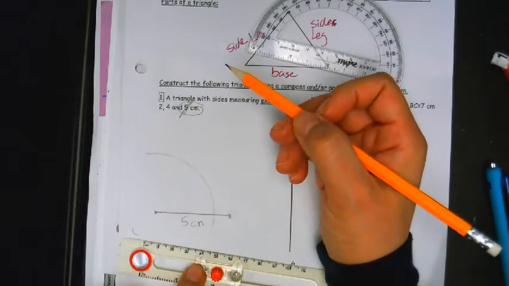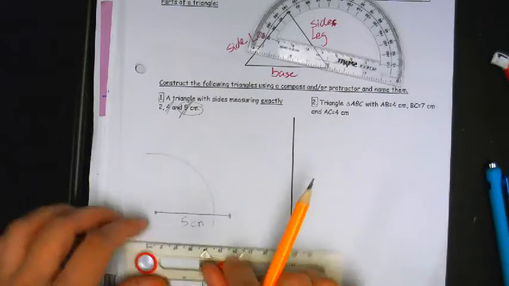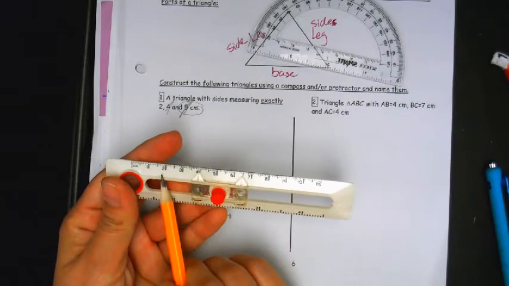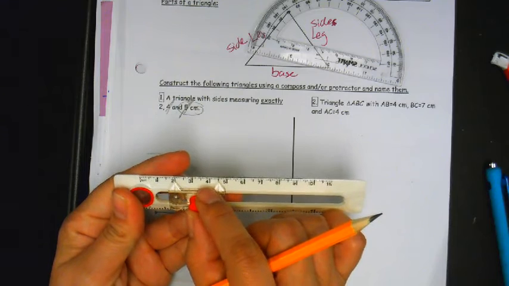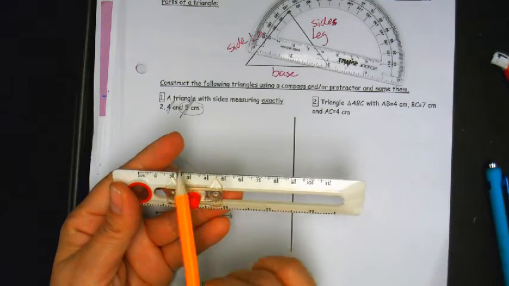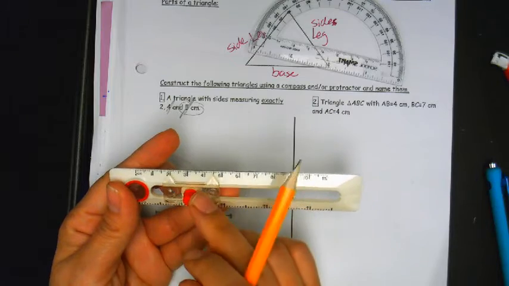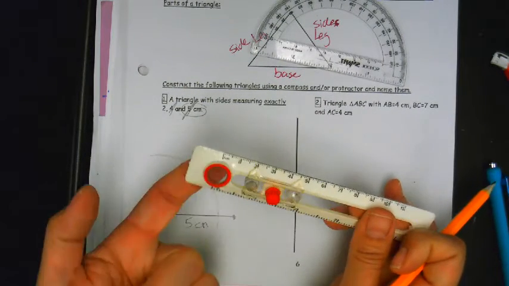Now, we did 5 centimeters, right? And this is 4 centimeters, right? So what number is left over? The 2. So I'm going to move my triangle to the 2. Okay, so now it's there at the 2. It's secure. I already used this dot, right? So now I'm going to go and use the other dot. So the bump on the other dot.